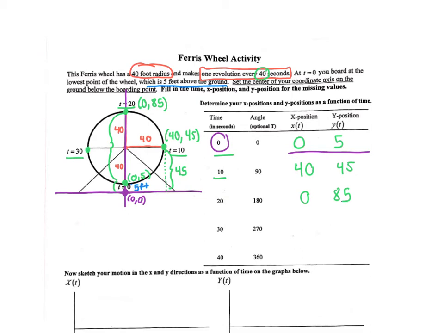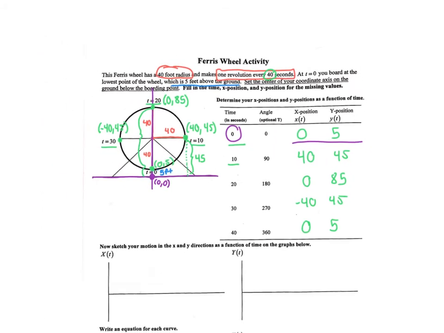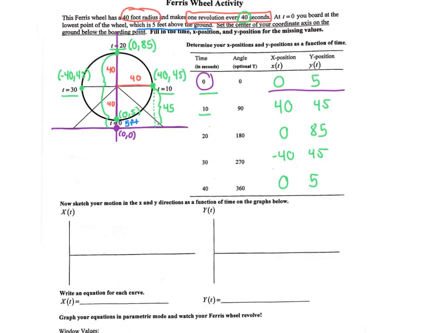Over at a time of 30 seconds, we're just going to be in the opposite direction. So this means that we are at negative 40, but still 45 feet above the ground. And then after 40 seconds, we are back to our starting location, which again, remember, was 0, 5. So now with this information, we are going to sketch a couple of graphs.